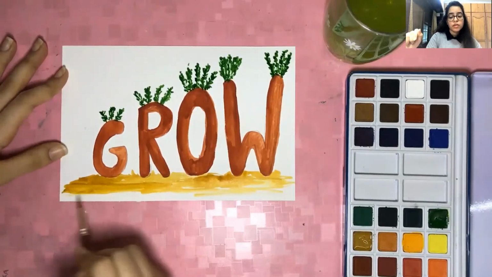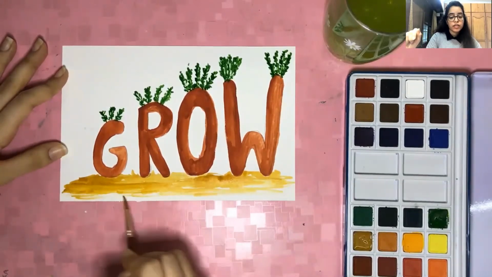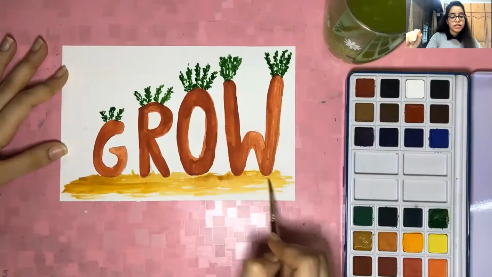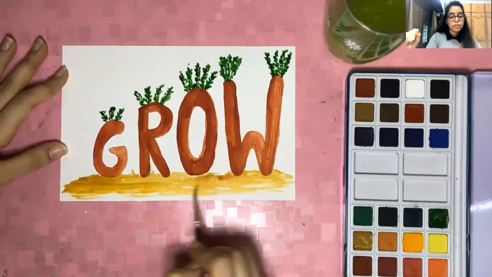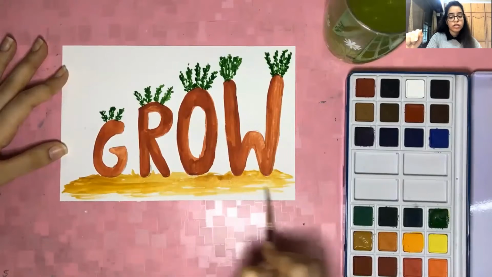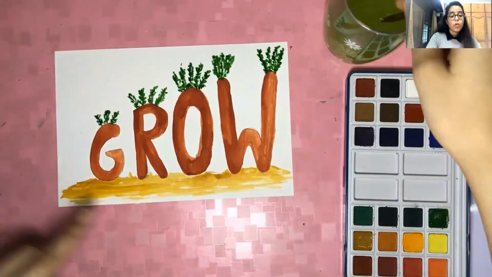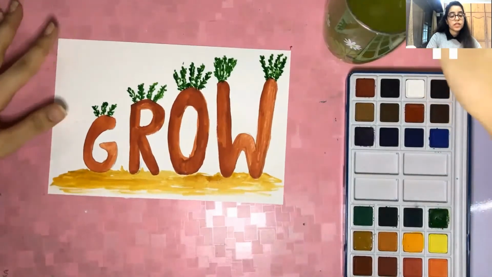I'm just giving a rough background over here. If you could see, I'm not following any stringent steps, just around these alphabets, I'm giving this yellow ochre shade. In case you're not wanting to give this background, you can skip it. And in case you're not having yellow ochre, as I said, you can use a shade of yellow.